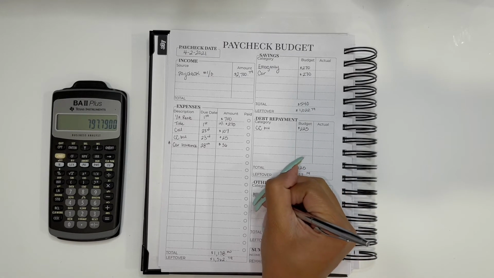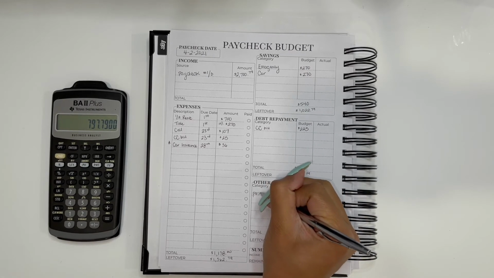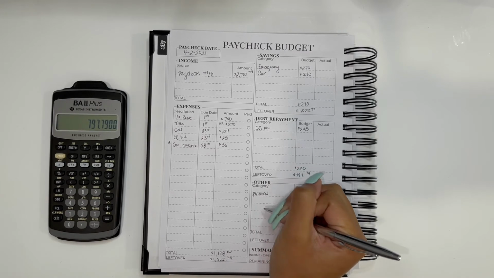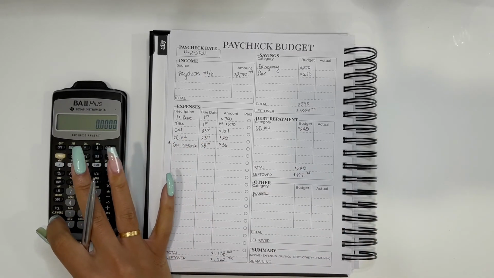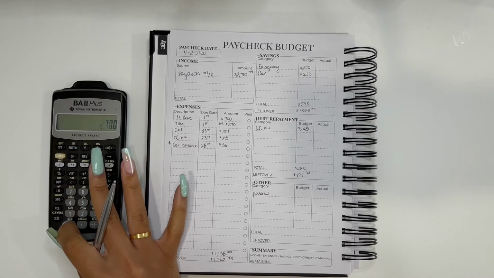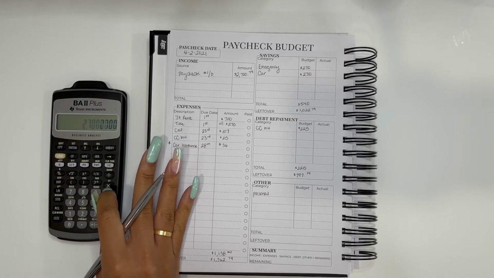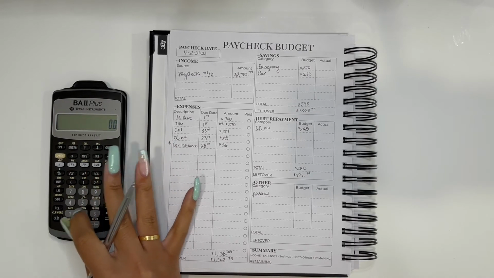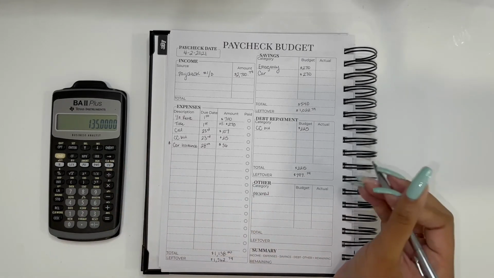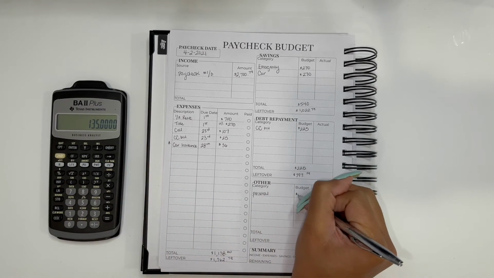So I am going to give myself about 5%. So that is about $135.